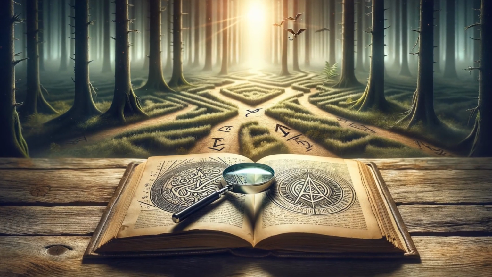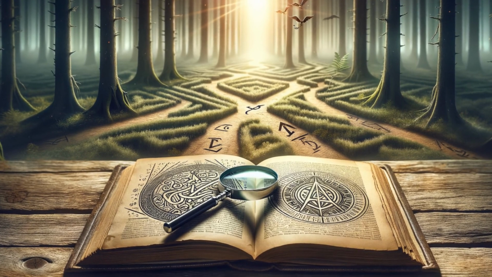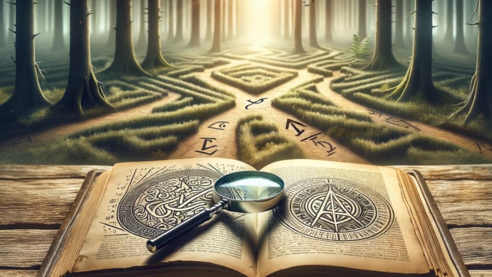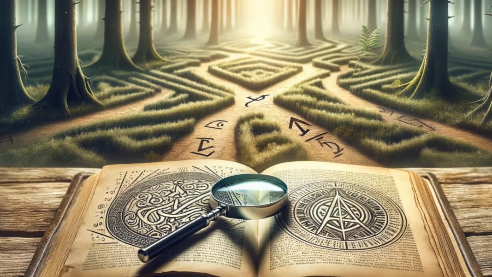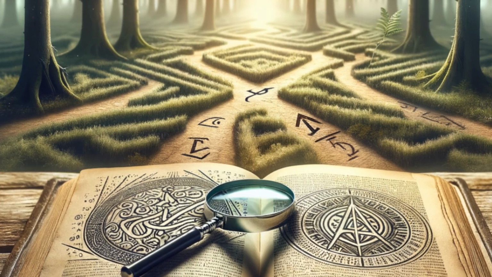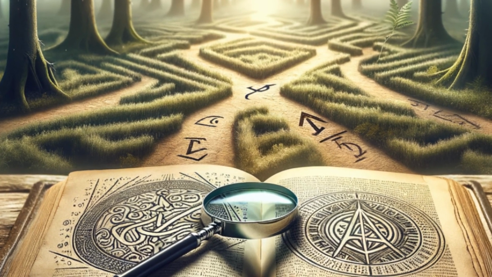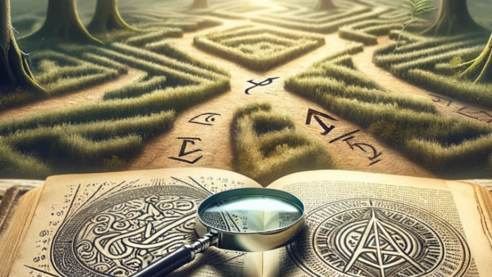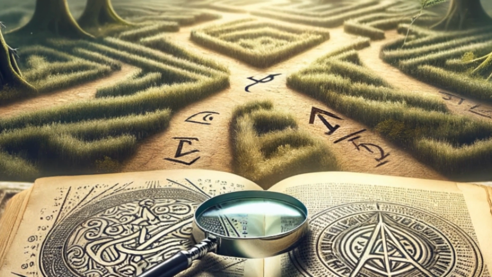A well-placed twist can transform a simple story into an unforgettable journey. The key to a great twist is subtlety. It should be surprising, yet in retrospect feel inevitable. Plant clues throughout your narrative, but keep them hidden in plain sight. By weaving in misdirection, you create a reveal that's both shocking and satisfying.